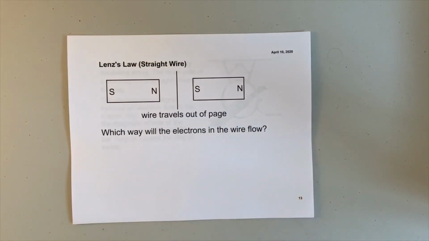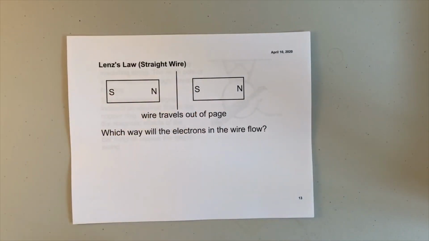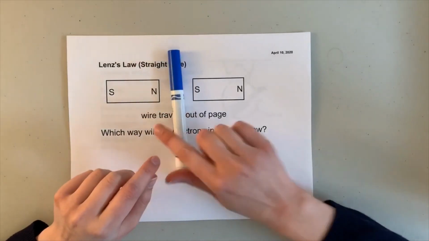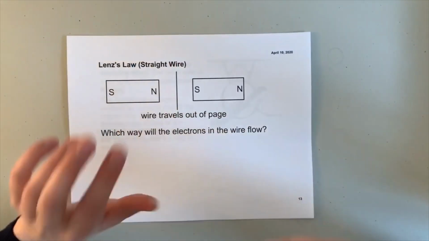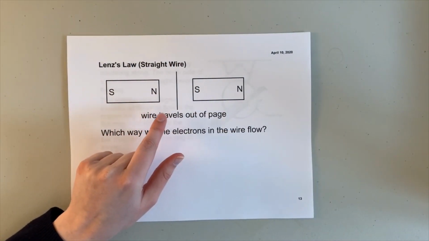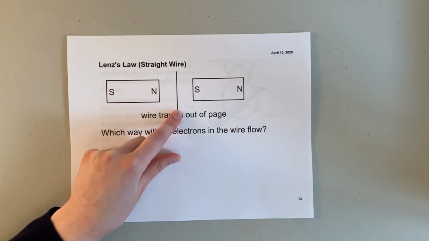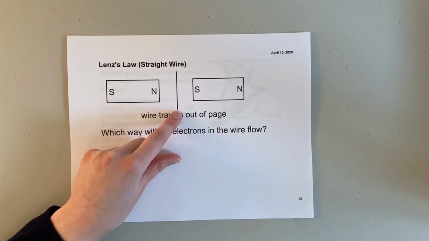Okay, we can also do Lenz's law for a straight wire instead of for a solenoid. So let's say we have a situation like this where we have two magnets and we have a wire that's traveling out of the page. So if my pen is the wire, somebody is moving the wire like this. Now, it doesn't actually matter whether it's the magnets that are moving or whether it's the wire that's moving. If one or the other is moving, induction is going to happen.